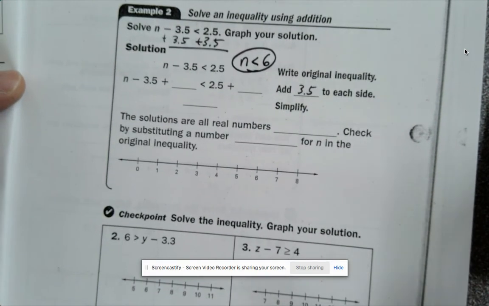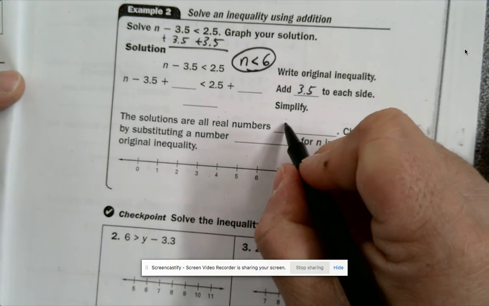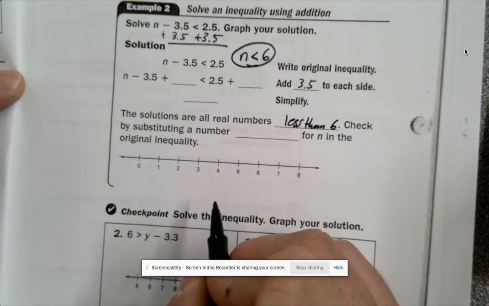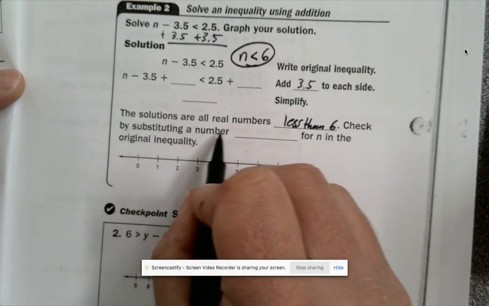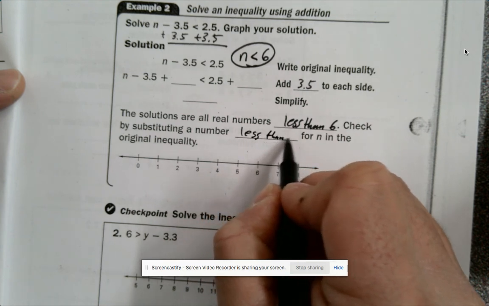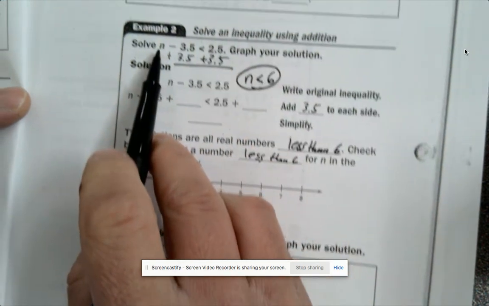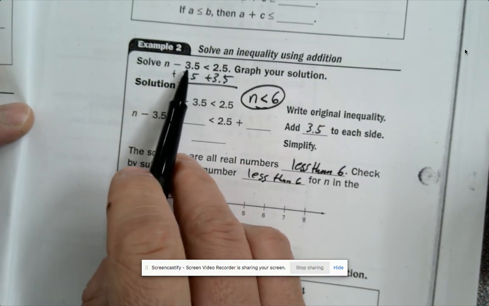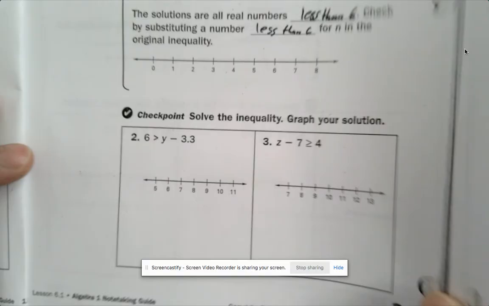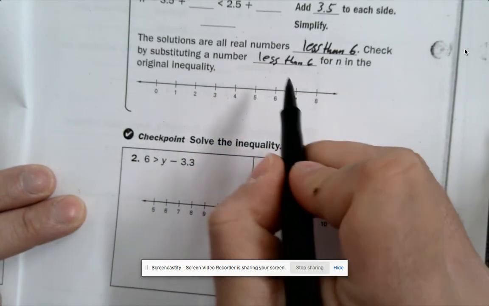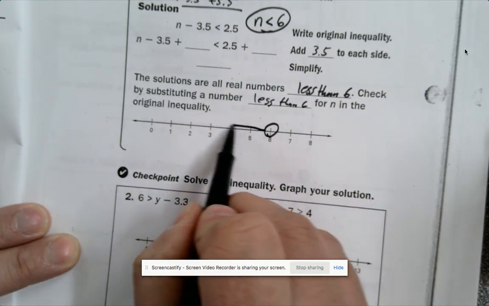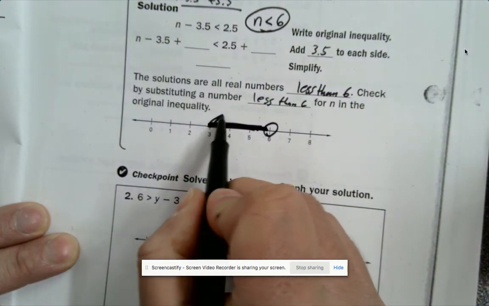So then you'd come down here and graph it. All the real numbers that are less than 6 would work. You could check by substituting any number that's less than 6 for n, and it would work. Like say I chose 2. 2 minus 3.5 is -1.5. -1.5 is less than 2.5. So no matter what, it would work. So to graph my solution, I'm going to go to 6, open dot. It's all the numbers less than. My variable's on the left. Go down that way. All right.